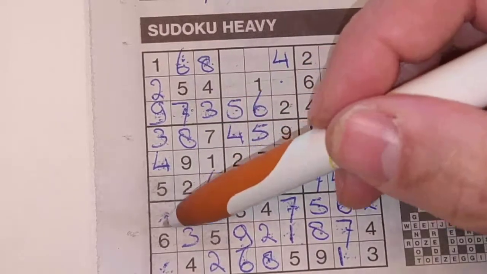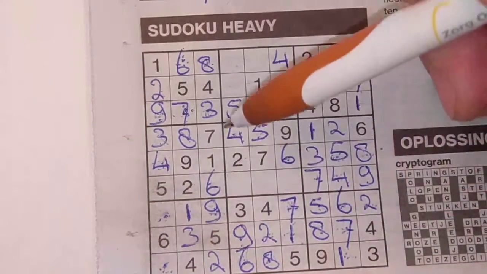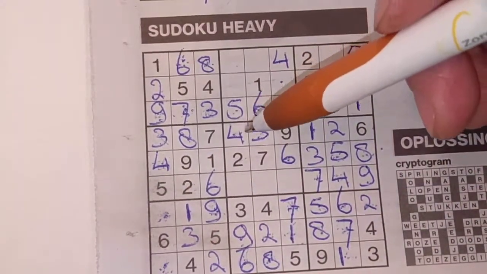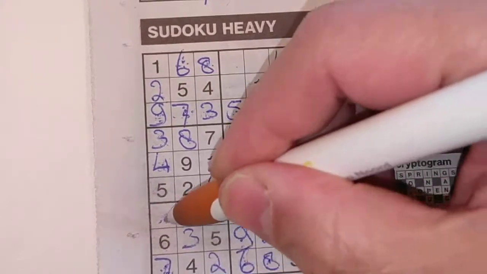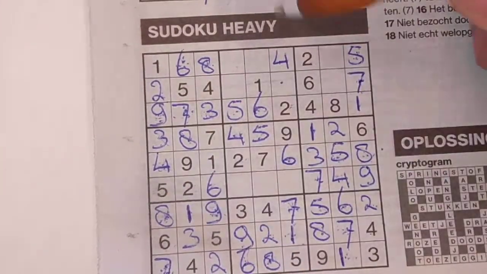Then two numbers left of this big square for the numbers 7 and 8. We have a 7 there, so no 7 here. 7 should be here, and the 8 goes there.